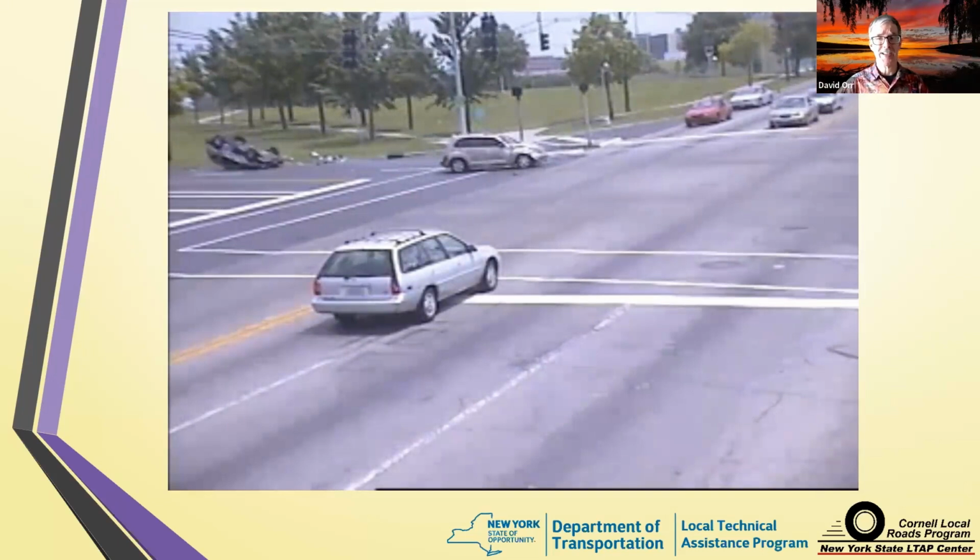Now, that pedestrian was walking against the walk signal. But again, we don't want one mistake to lead to a serious or fatal crash. We were very fortunate in this particular case that nobody was seriously injured beyond a broken arm. I know that it's serious for the person with a broken arm, but the reality is they walked away really lucky.